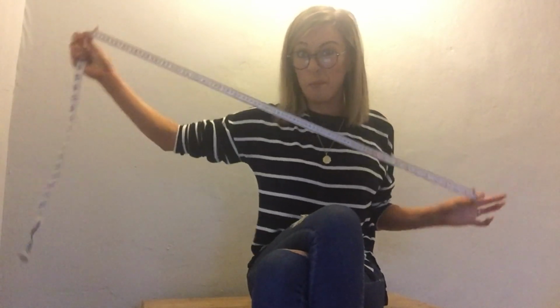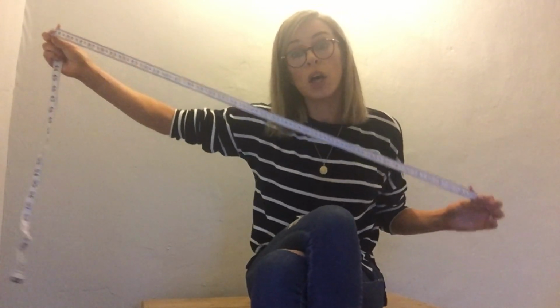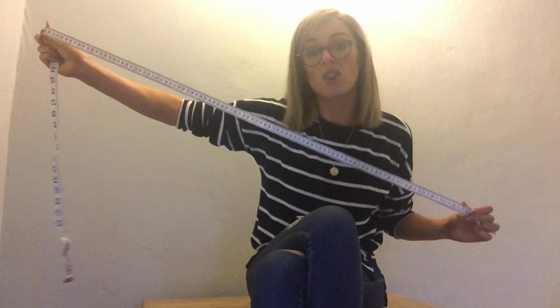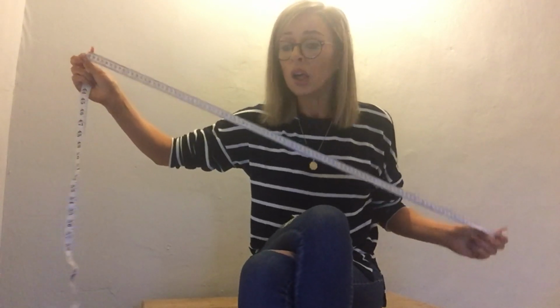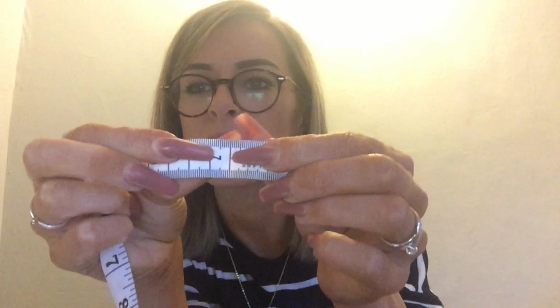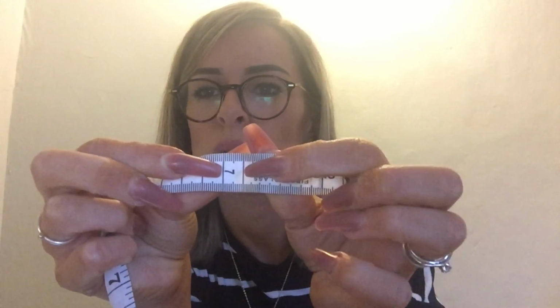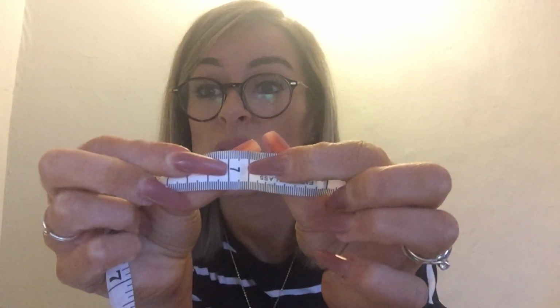Now, it's quite a big distance, isn't it? We talked about metres being a good way of measuring small distances, like when we do our social distancing, for example, we stand 2 metres apart. But there is something smaller than a metre. And I'm going to show you, if you look really closely, you have got centimetres on here. Now, a centimetre is the distance between my fingernails there. So it's a much smaller distance.